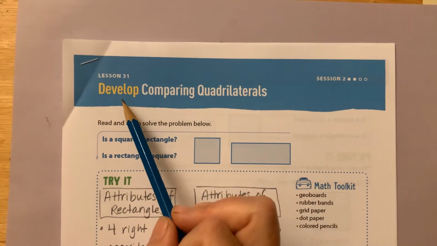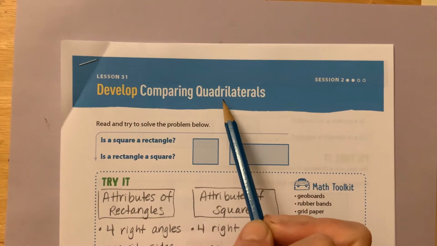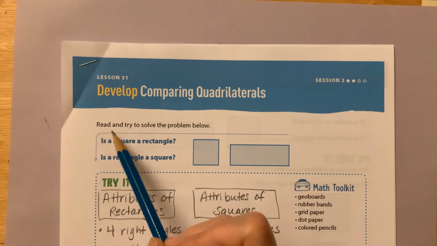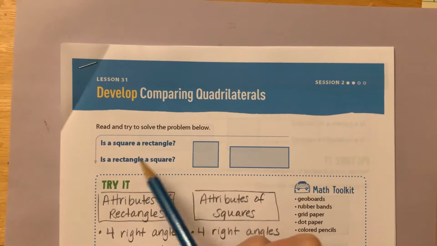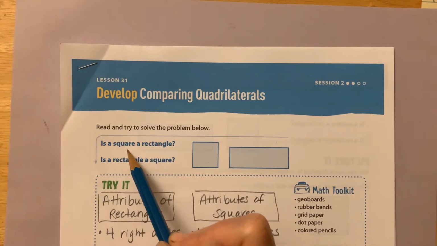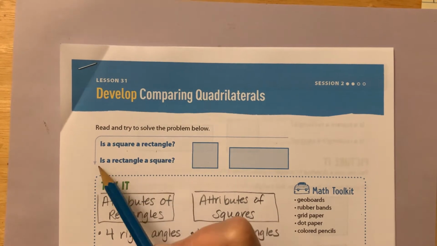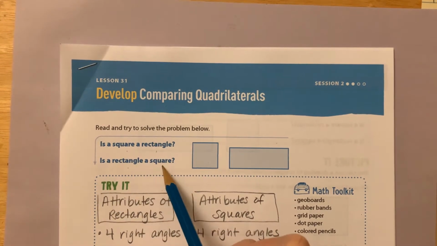We are going to develop comparing quadrilaterals. Read and try to solve the problem below. Is a square a rectangle? Is a rectangle a square?